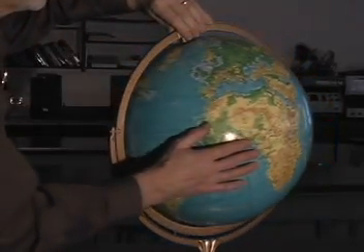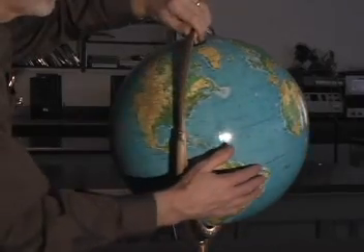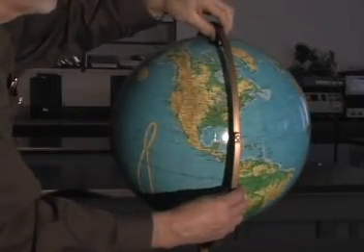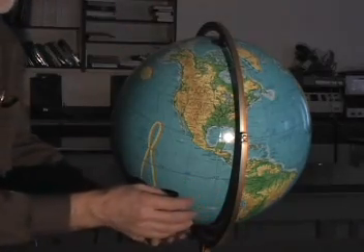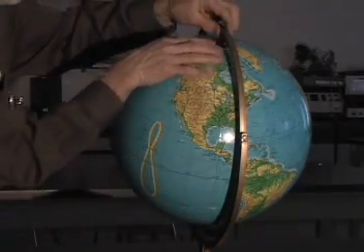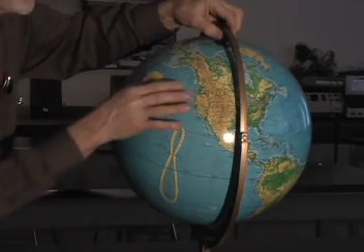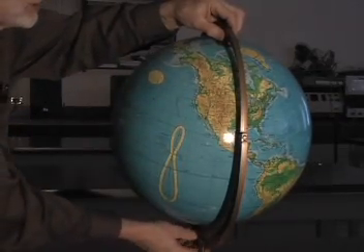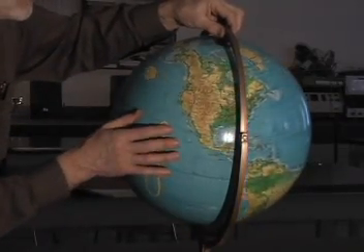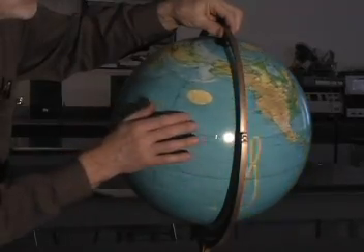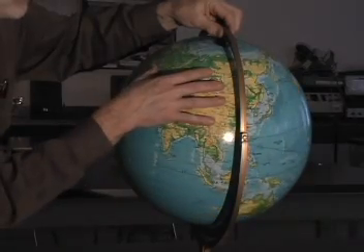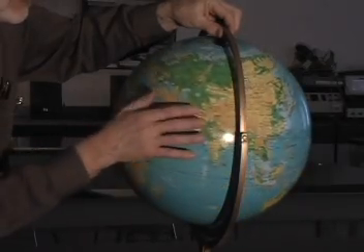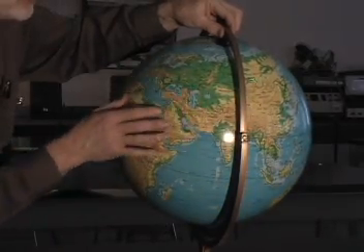And then in the summertime, the North Pole is then pointing towards the sun. The South Pole is pointing away from the sun. The North Pole then gets some sunlight, whereas the South Pole is in total darkness. And as we rotate the Earth, we then see that the northern hemisphere is in its summertime season.